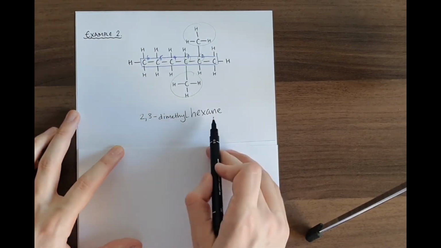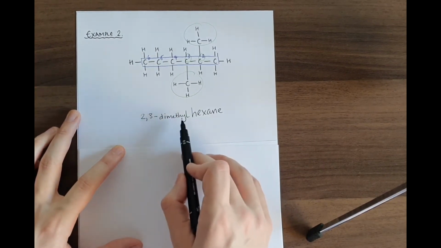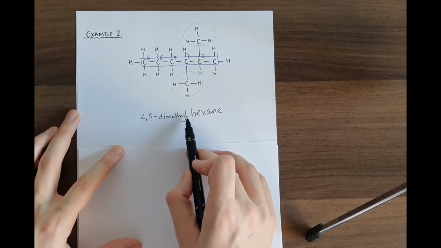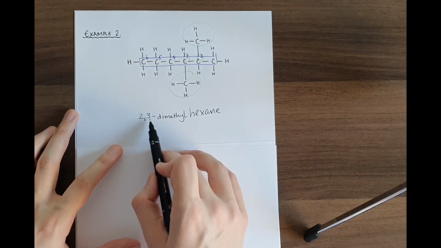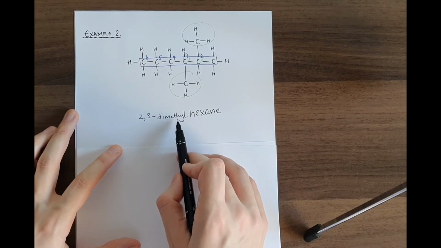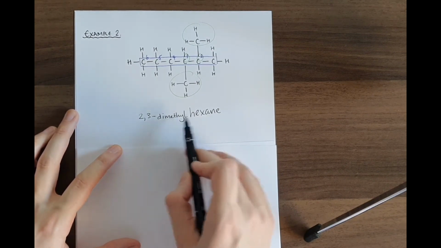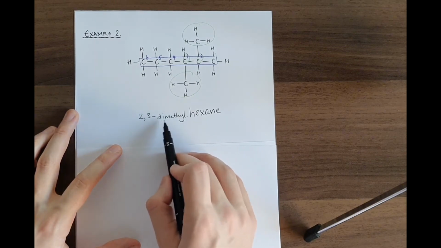If we have multiple branches, we list the numbers that those types of branches are found on. So my methyl groups, my methyl branches are found on carbons 2 and 3. I have 2 of them, 2 methyl branches, 1 on 2, 1 on 3. Because there's 2, I can't just say methyl, I have to indicate that there's 2 by saying dimethyl.